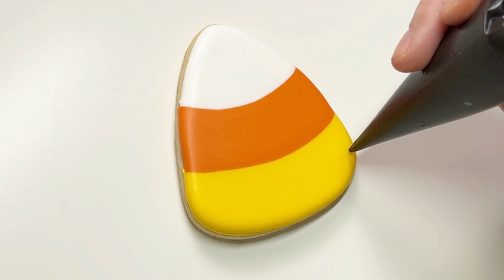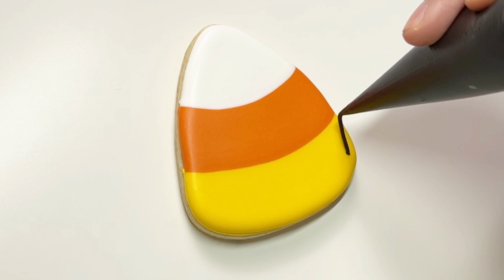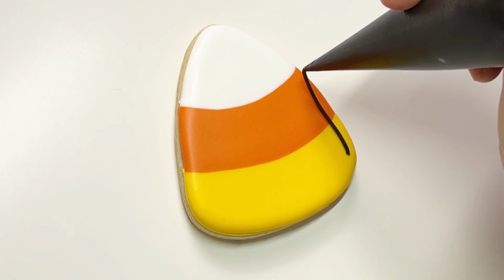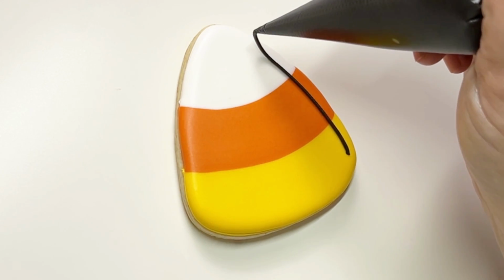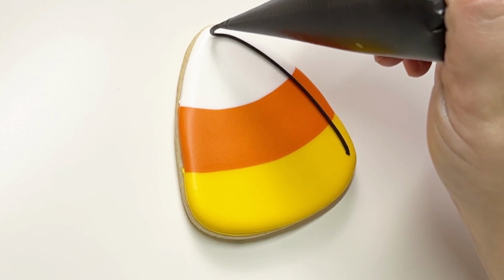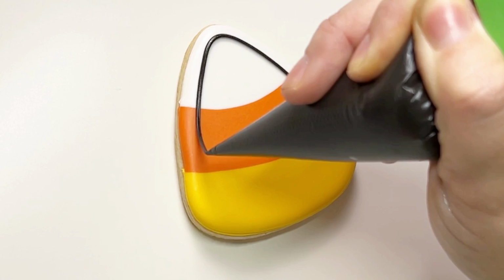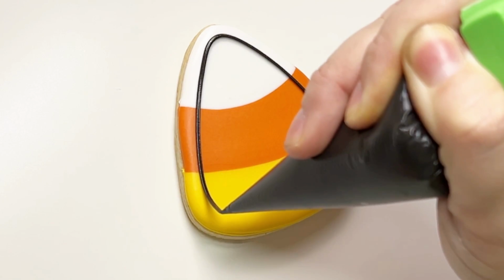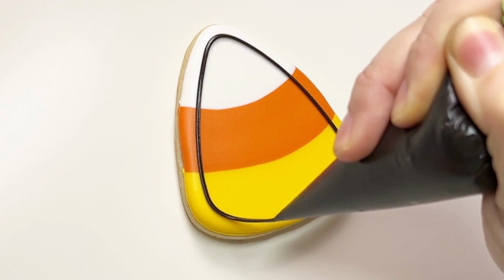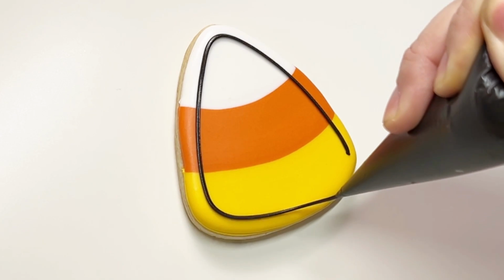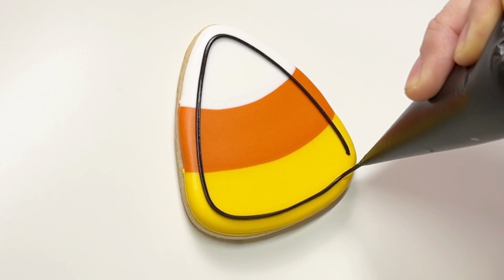All right, moving on to the next one. So this was done the same, outlined the same, flooded the same as the previous one, but now we're just adding a different detail on top. So I love continuous lines, and this was my version of a continuous line on this shape.